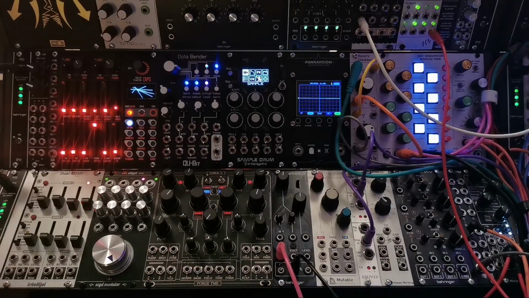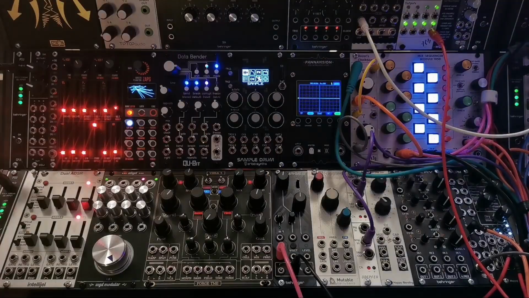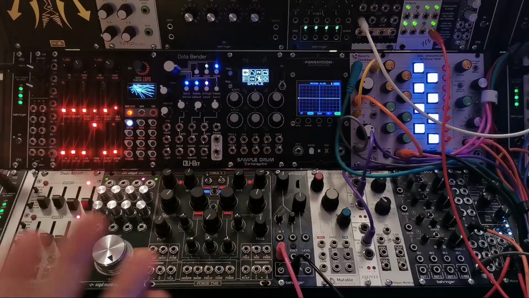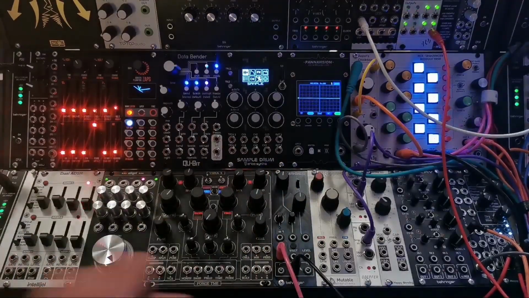Even if you had no filter, getting 2 Surges would be probably the cheapest 24 dB stereo filter out there right now. It's an awesome filter, and it just can do this as well, what I showed you. So this is the one.